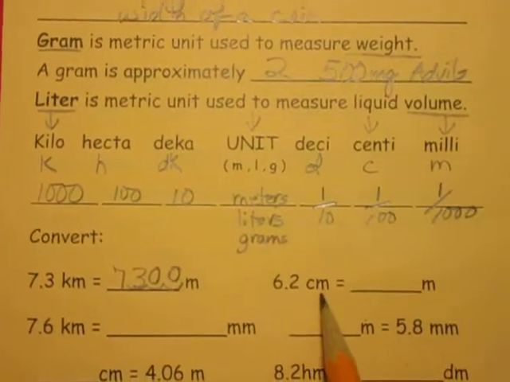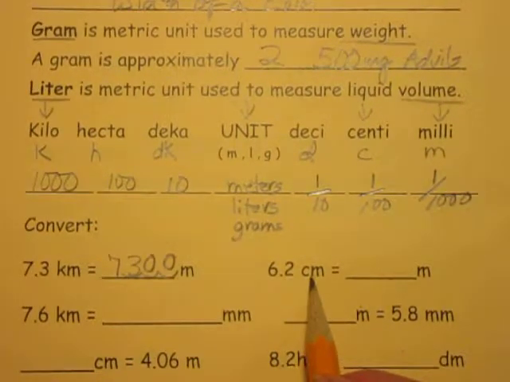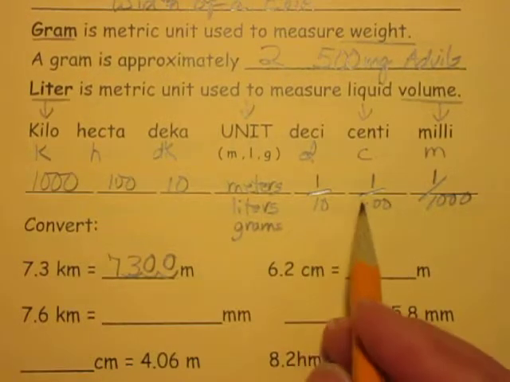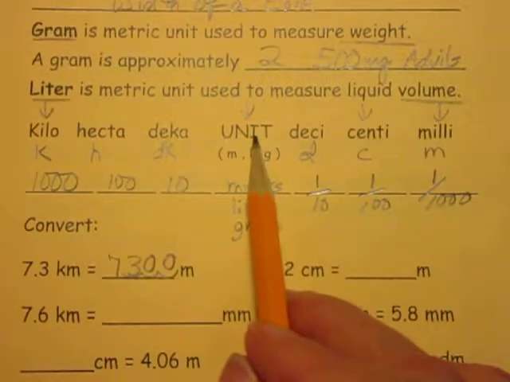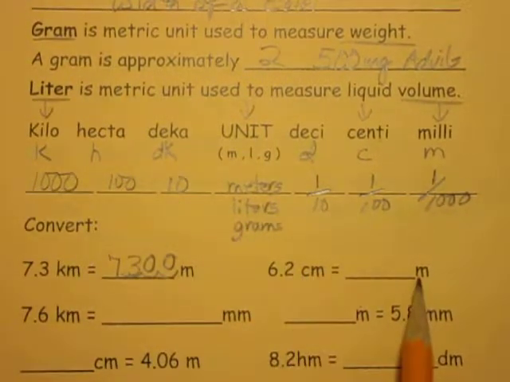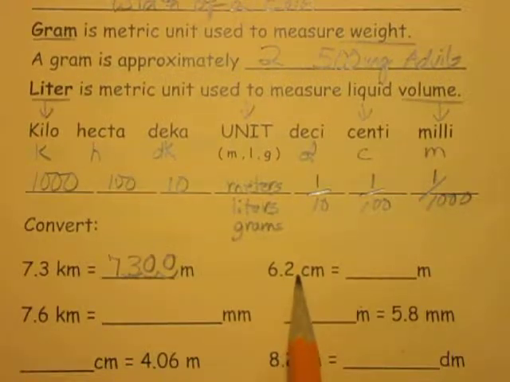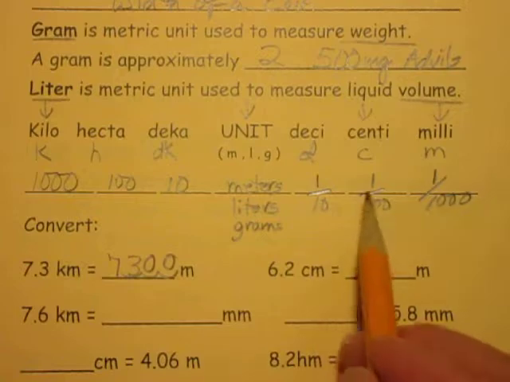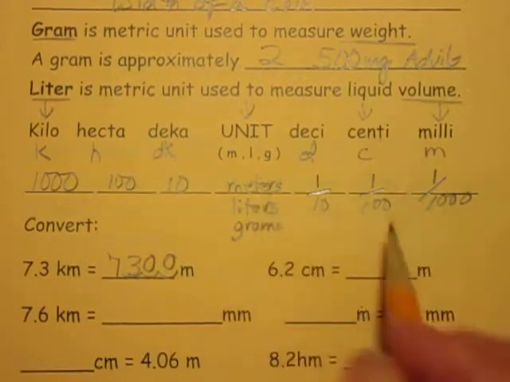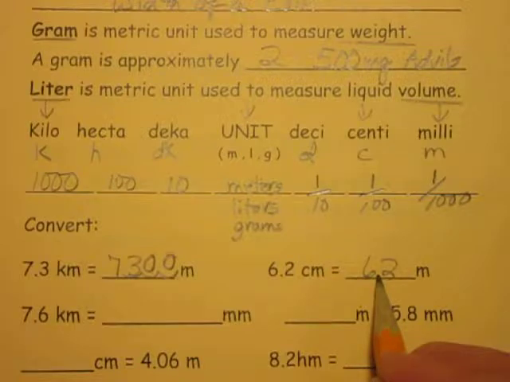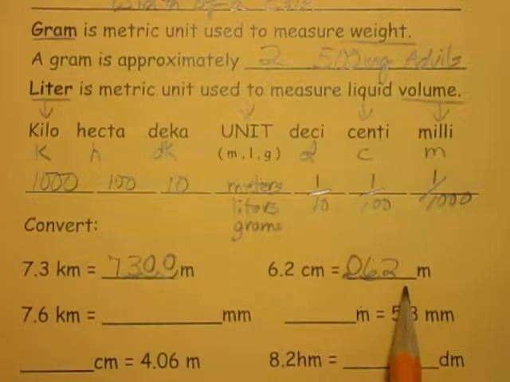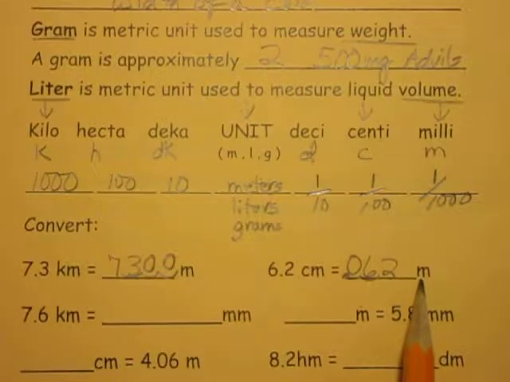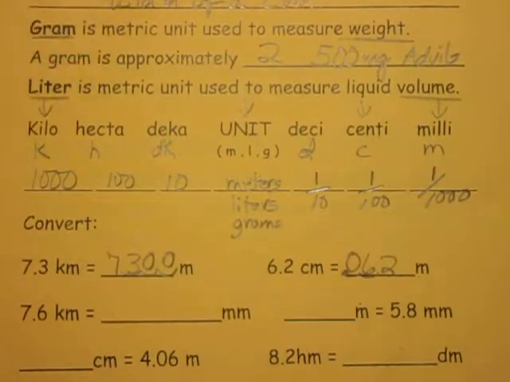Okay, here we are dealing with centimeters, 6.2 centimeters, and we're going to meters. Now if you look up here, centimeters is over here, and we're going back to the left to meters. Centimeters are much smaller than meters, so 6.2 centimeters is going to be a portion of a meter. So we're going to move 2 decimal places back. So I'm going to write my 6 and my 2, but rather than putting my decimal in, I'm going to move 2 decimal places back. I have to insert a 0 in there. So 6.2 centimeters is equivalent to 62/1,000ths of a meter. So it's a portion of a meter, just like we had estimated.